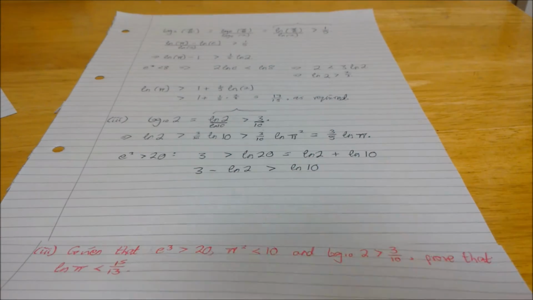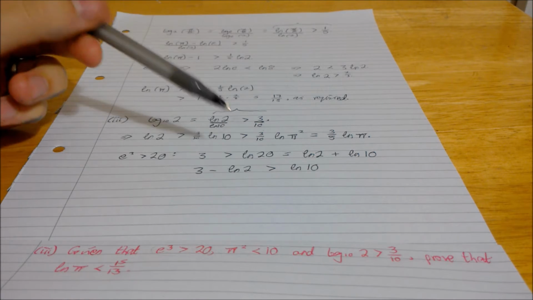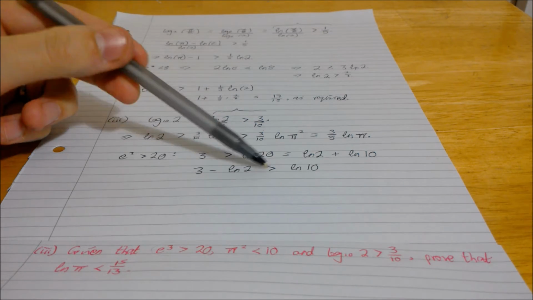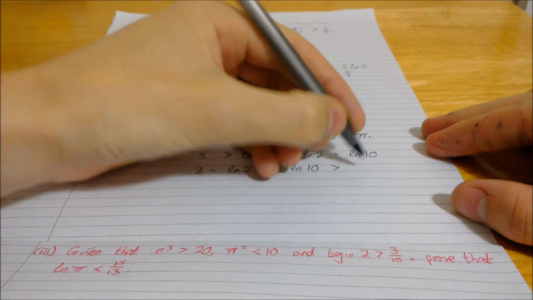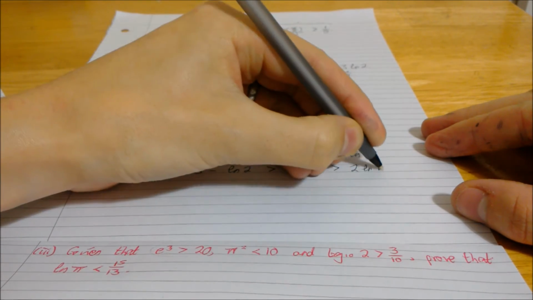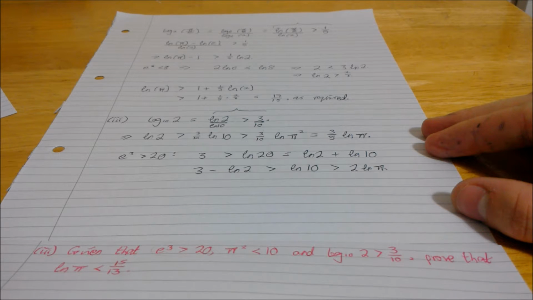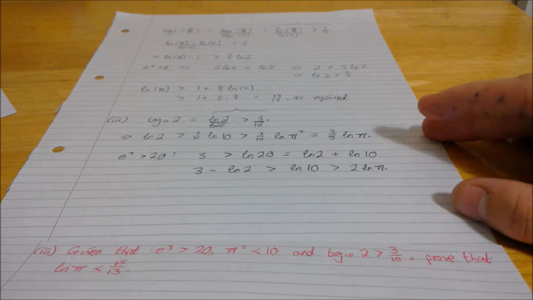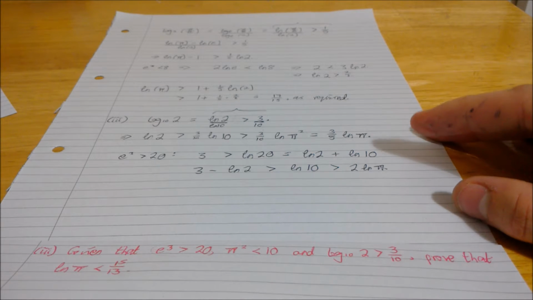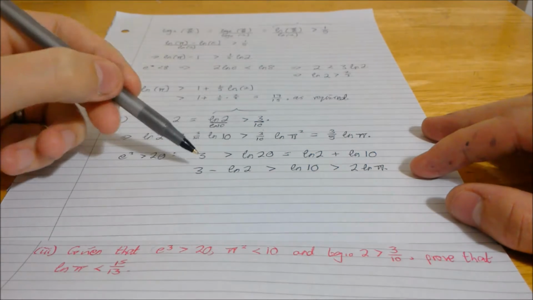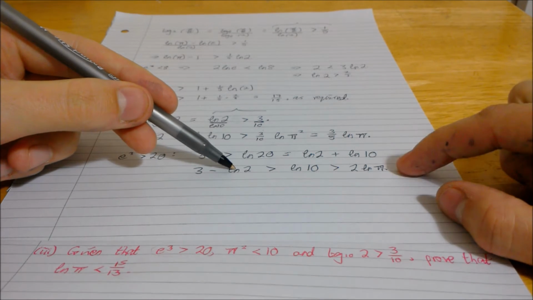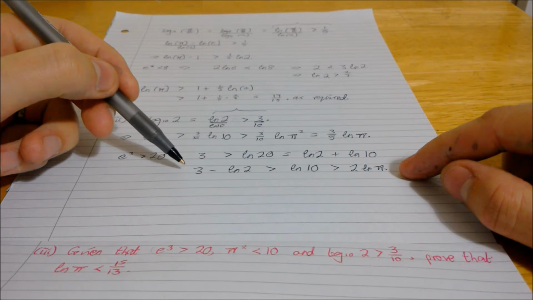Okay. But actually, we have log 10 already. We've already worked with log 10. We found out that this was greater than 2 log pi. So what does this tell us? 3 minus log 2 is greater than 2 log pi.